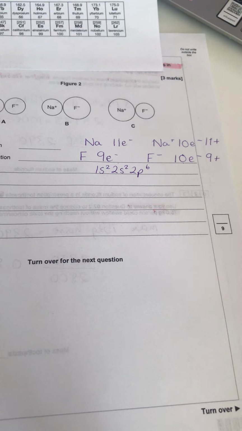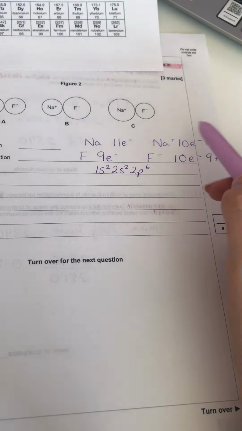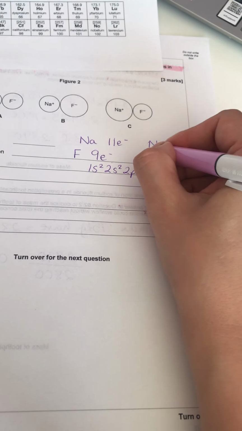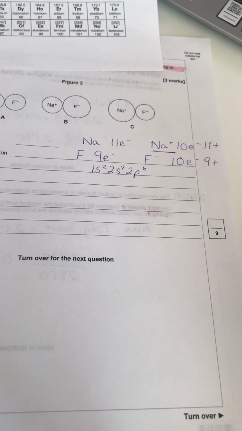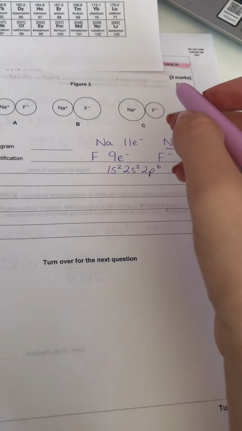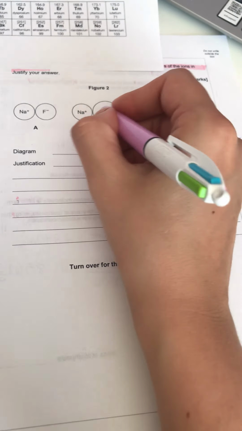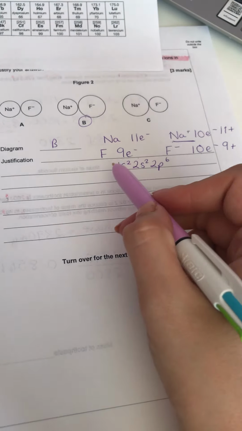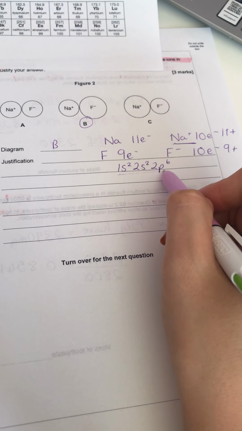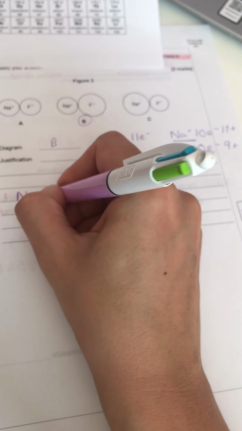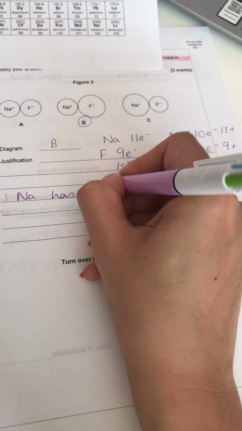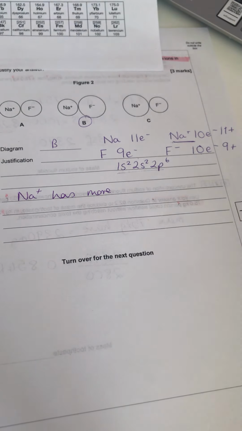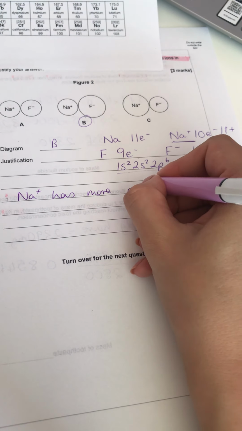So if I think about then the attraction from those protons to the outside electrons, this sodium ion is going to have a much stronger attraction for those outer electrons, therefore pulling them closer. So looking at my diagrams, I can see the best one here is going to be B, because even though that electron configuration is the same, sodium has more protons. Sorry, just to make sure that's clear, it's the sodium ion that has more protons.